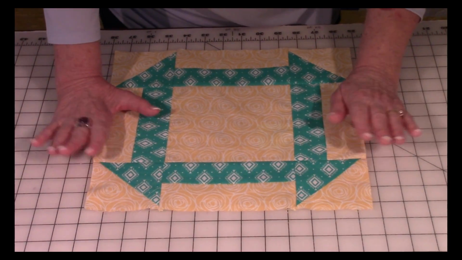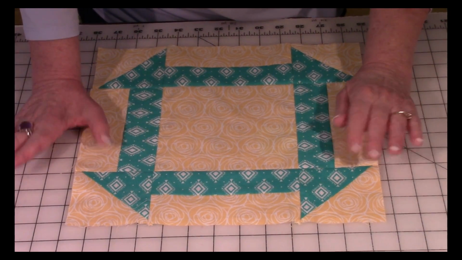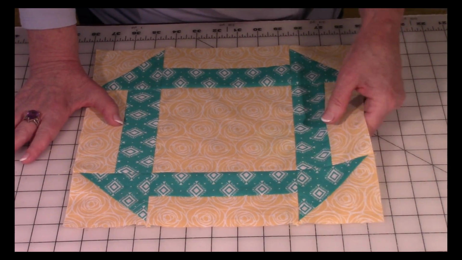Isn't this a fun block? It's a really nice block to work with. I think you're really going to enjoy it. Okay, well, I hope you decide to take this project on, and don't forget to click on the playlist at the very end of the video.